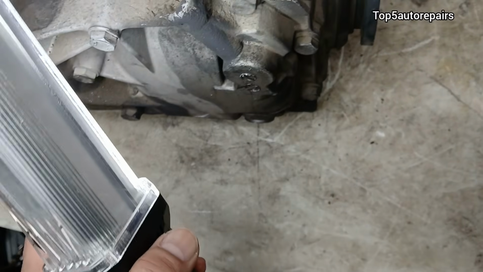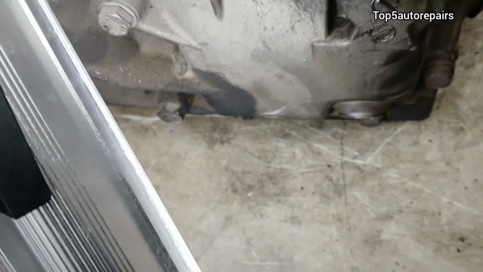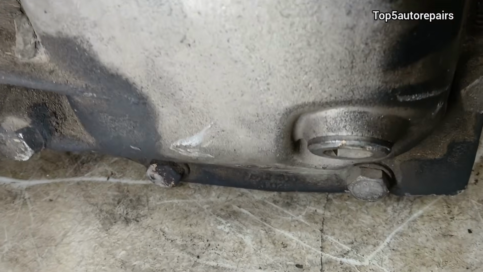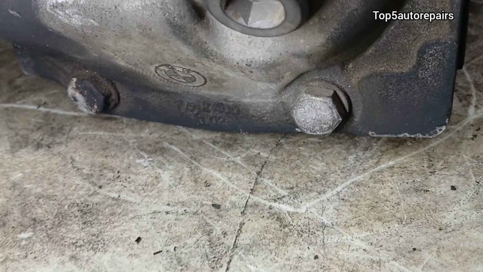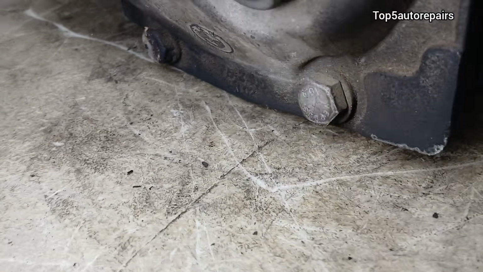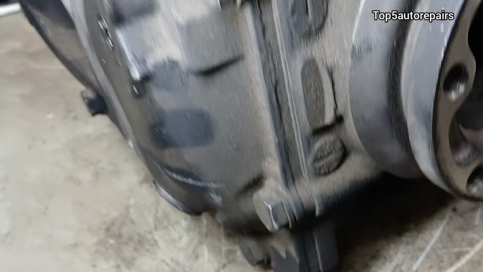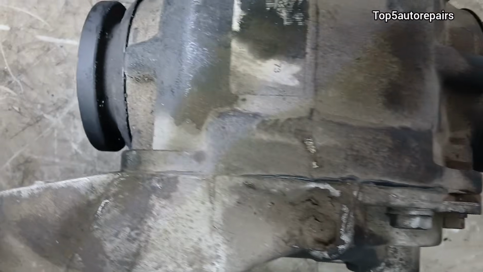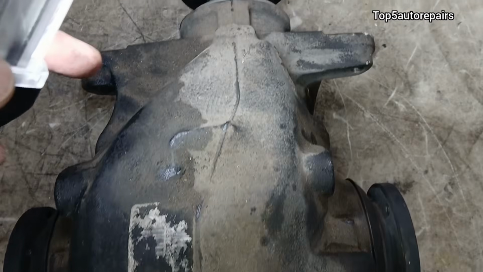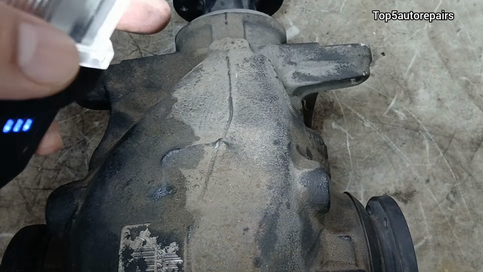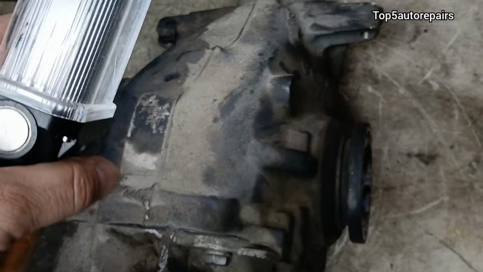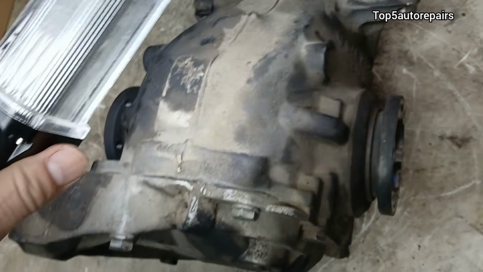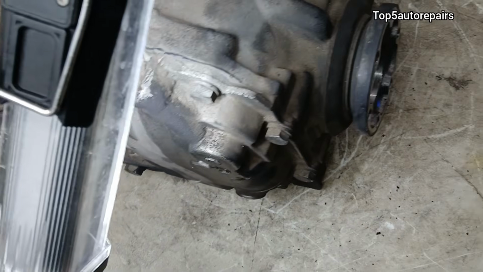You want to check for fluid leak right at the fill plug area. You want to check for leak right at the drain plug area. You want to check for fluid leak right at the seal area, right at the output shaft area. And you want to check for fluid leak right at the input shaft area. And of course, you want to check the transfer case all around and make sure it is not cracked.